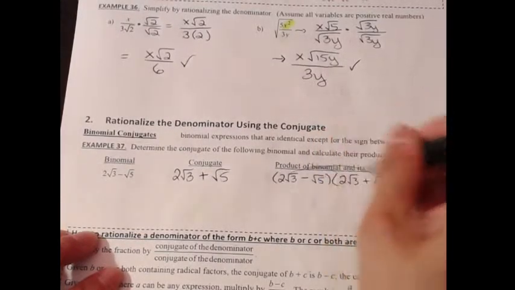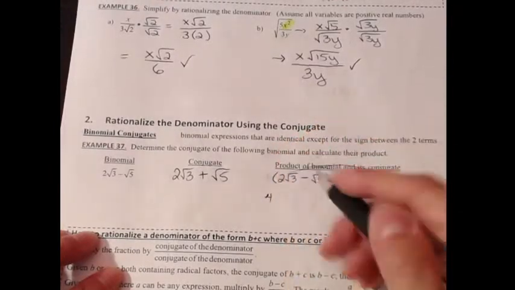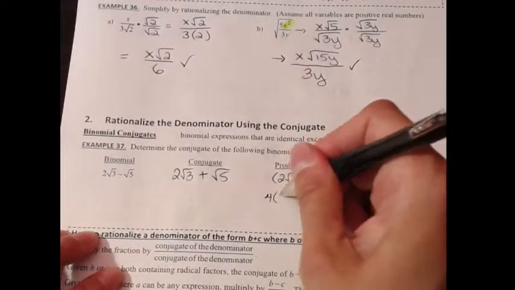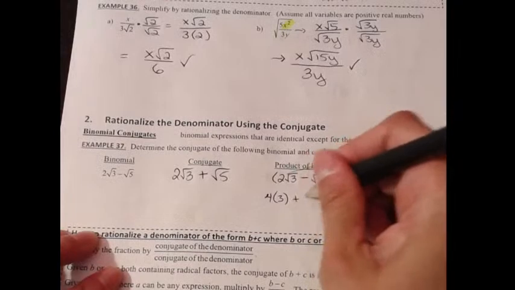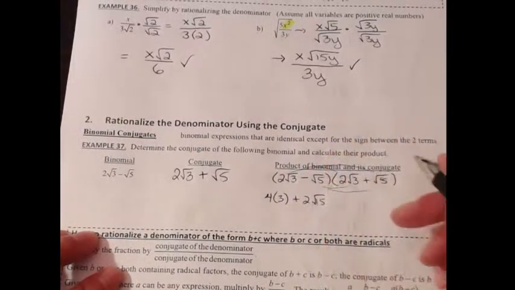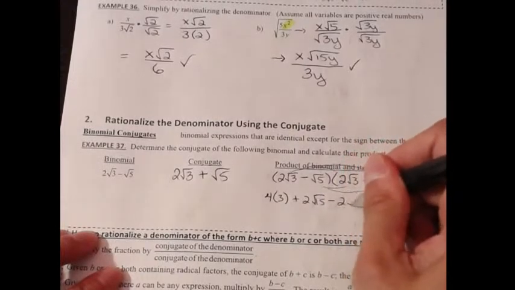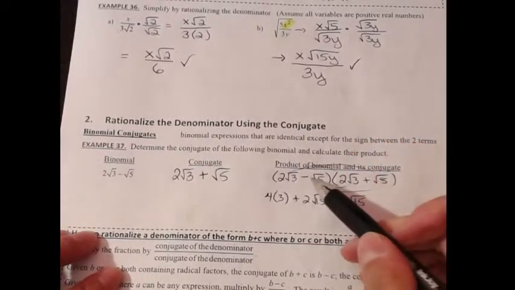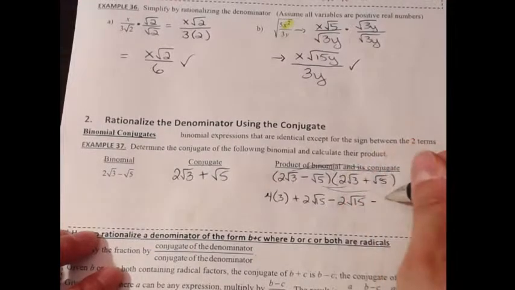Let's distribute and see what we get. 2 times 2 is 4. Square root of 3 times square root of 3 is 3. 2 square root of 3 times square root of 5 is plus 2 square root of 15. Negative square root of 5 times 2 square root of 3 is negative 2 square root of 15. Negative square root of 5 times positive square root of 5 is negative 5, right?